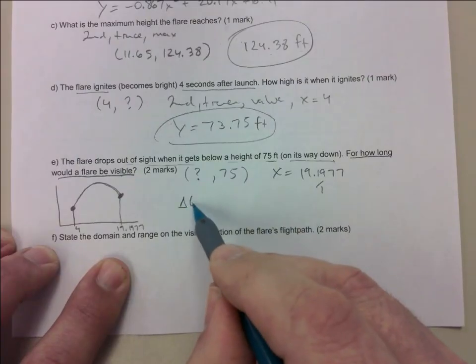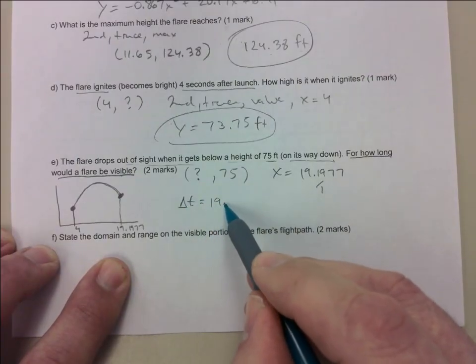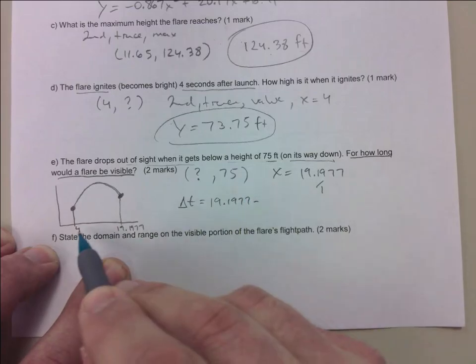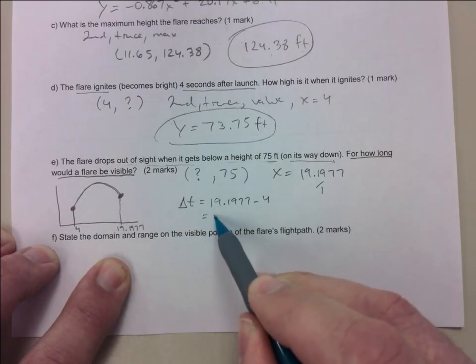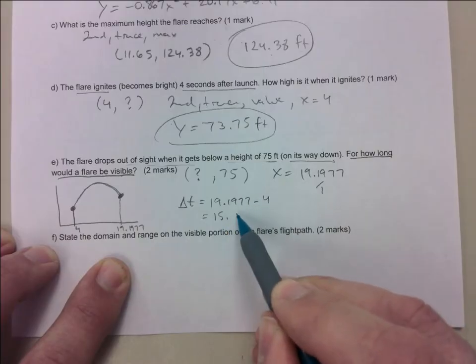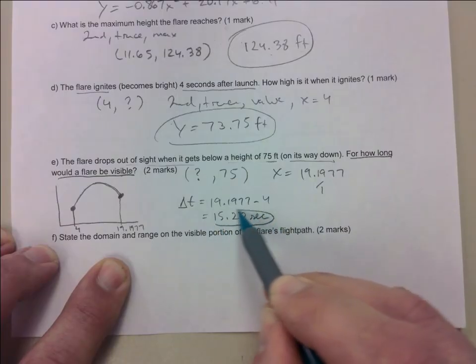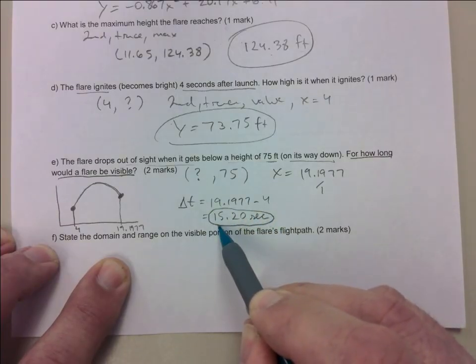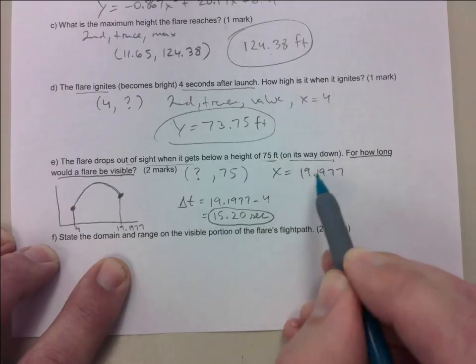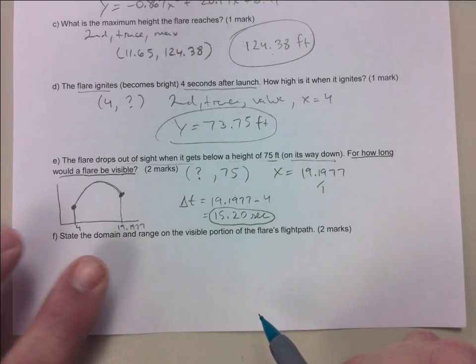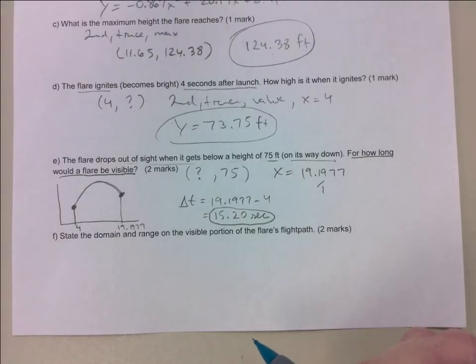We need to figure out delta t. So we need to go 19.1977 minus 4. That is 15 point, now I can round, 20 seconds. What if I got 15.9? Is it because you... I don't know, that's a rounding error somewhere, right? I don't know, but it's a round, so 1.5 out of 2.